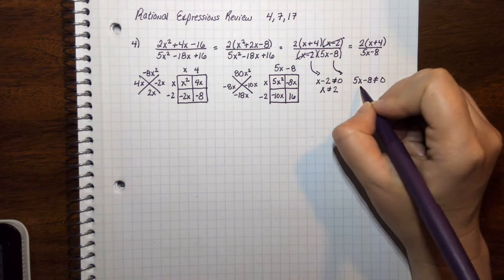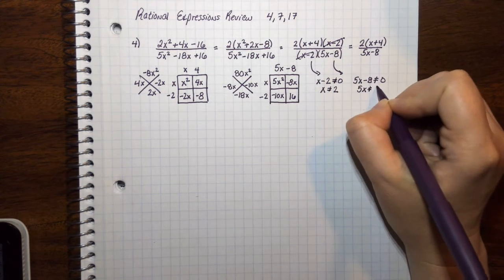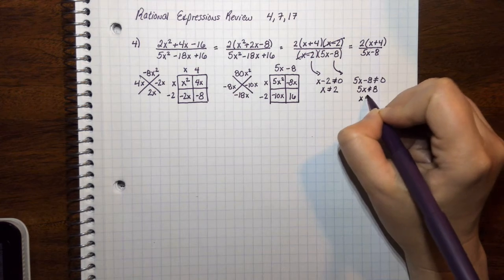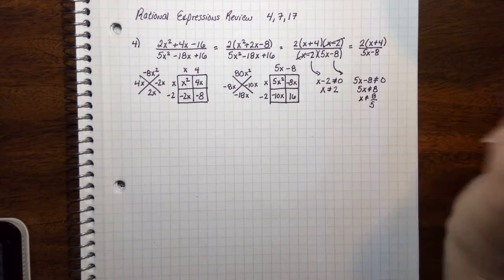x cannot equal 2. 5x cannot equal 8. x cannot equal 8/5. Fits.